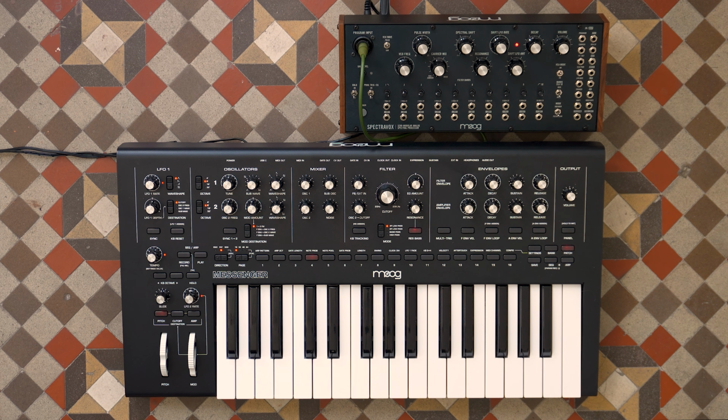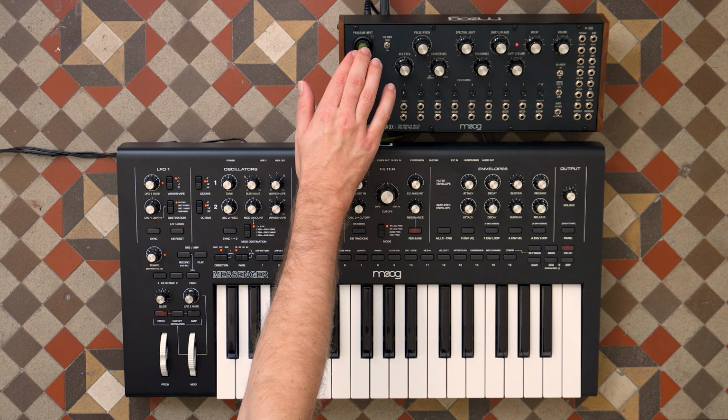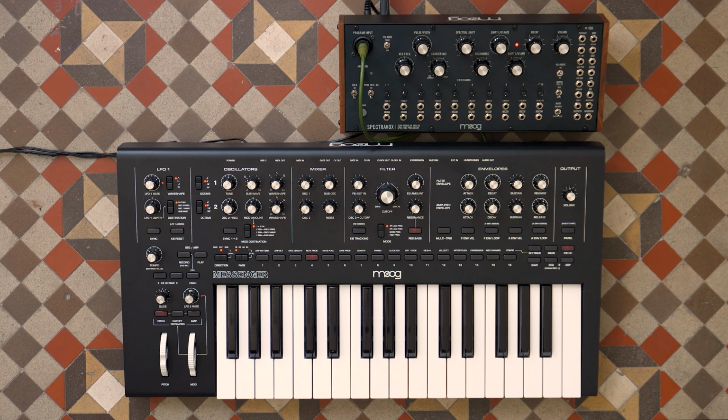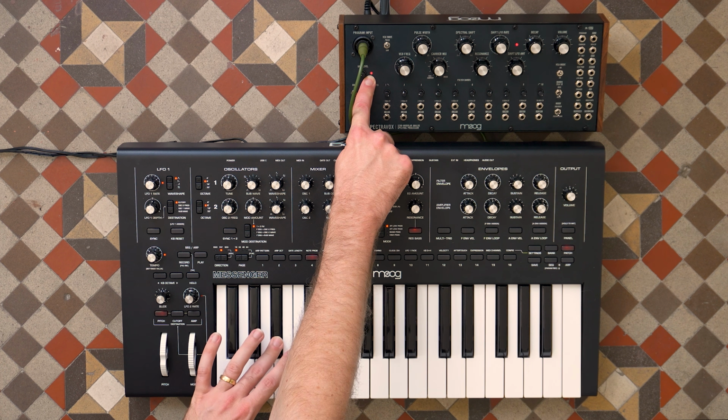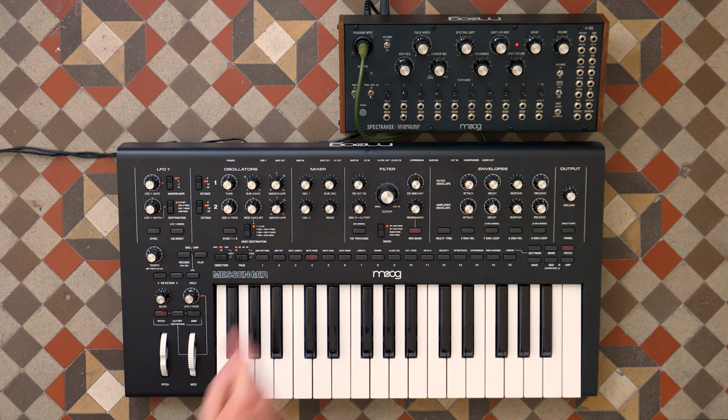To start, I have the main audio output of Messenger going into the program input of Spectravox with the green cable. And we are listening to the output from the rear of Spectravox. This sends the sound of Messenger into the program filter bank of Spectravox, and we can see the program preamp of Spectravox light up as we play. But we won't hear anything because the program input of Spectravox is used for analysis, not synthesis.